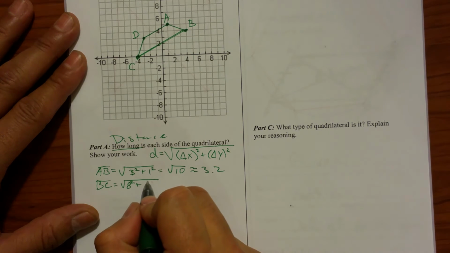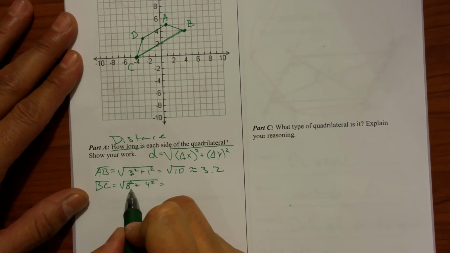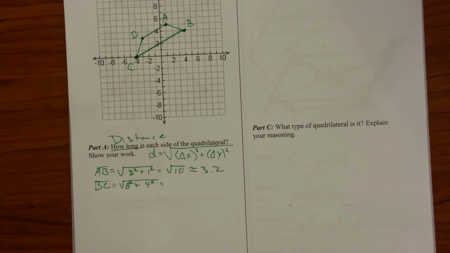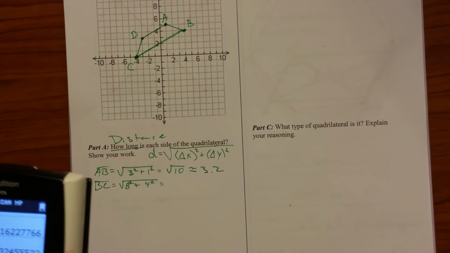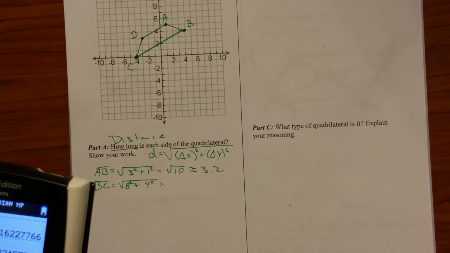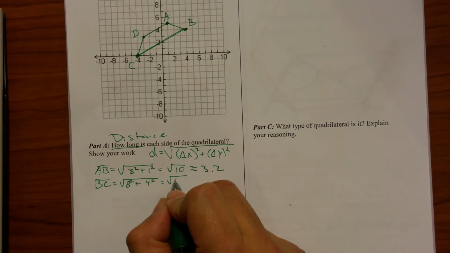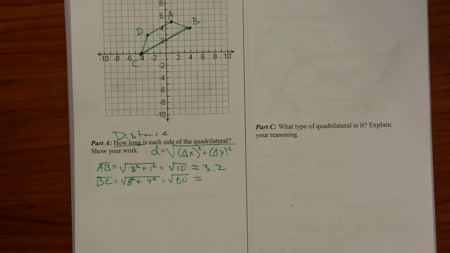That's 4 spaces away. 4 squared. So it's going to be 64 plus 16. Gotta do the math. 64 plus 16 is 80. So I get the square root of 80, which is about 8.9.